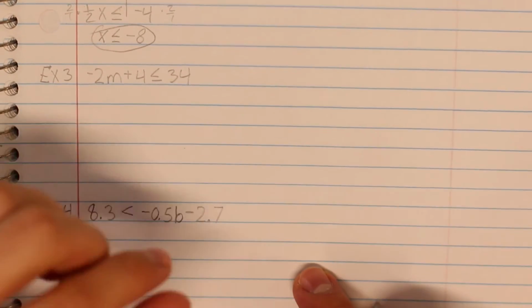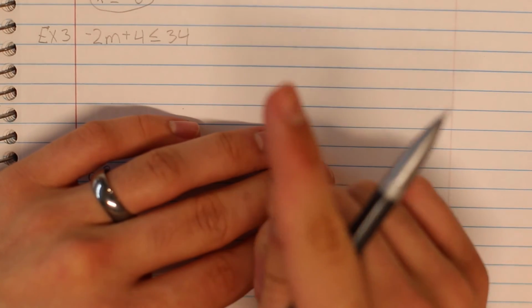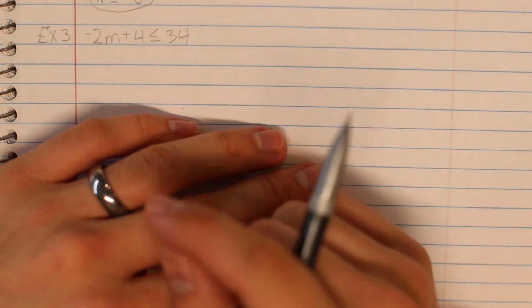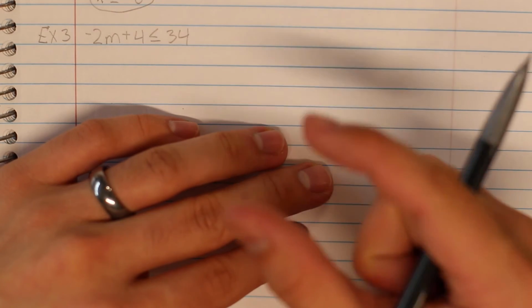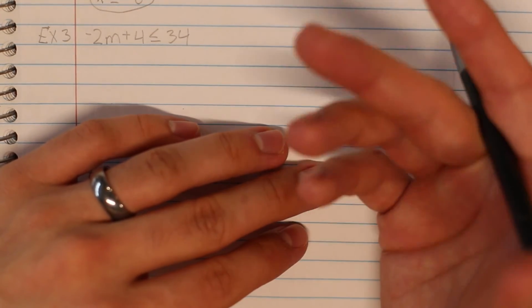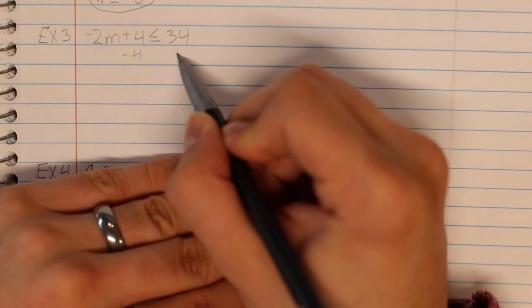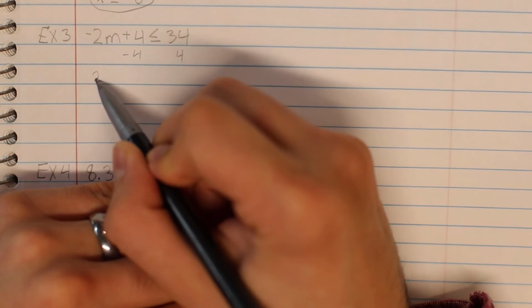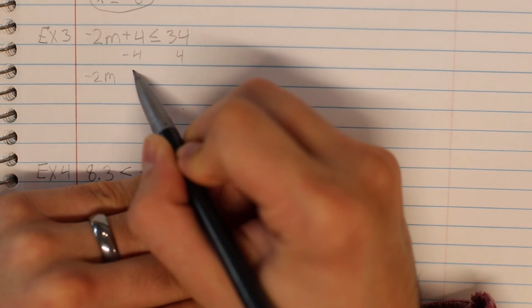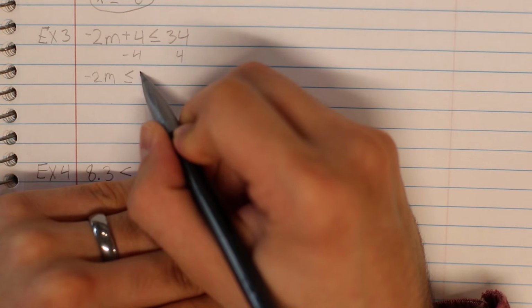All right, this next example right here is an example of the difference between equations and inequalities, and you'll see it happen on the second step. I hope you remember what that difference is. If you don't, I will remind you. So we end up with negative 2m is less than or equal to 30.